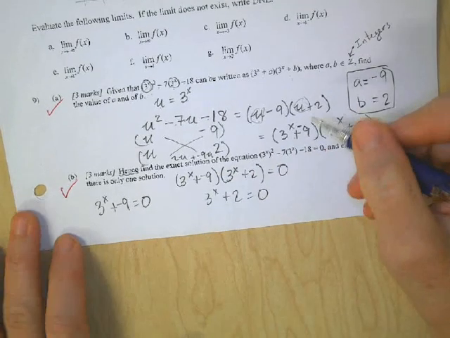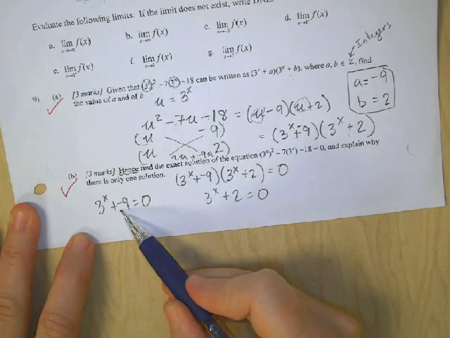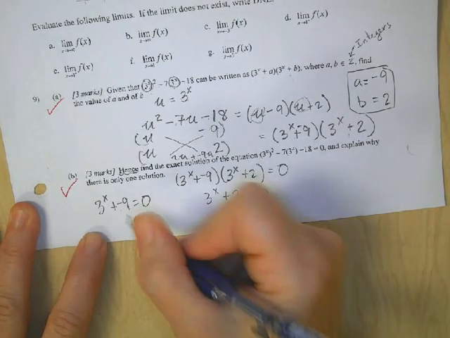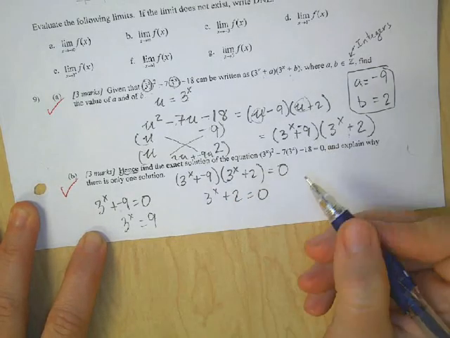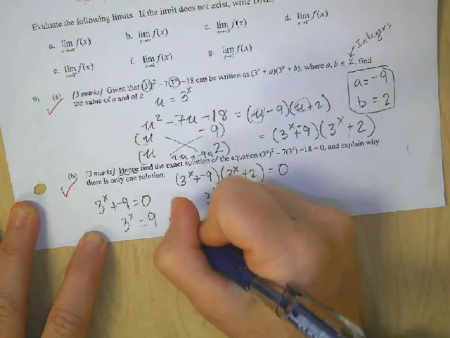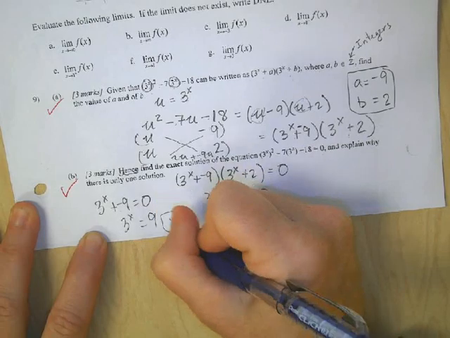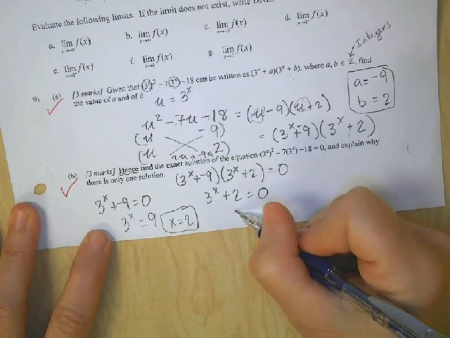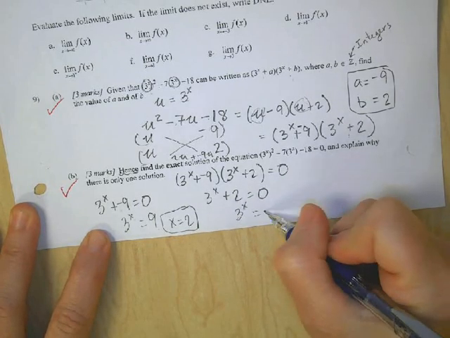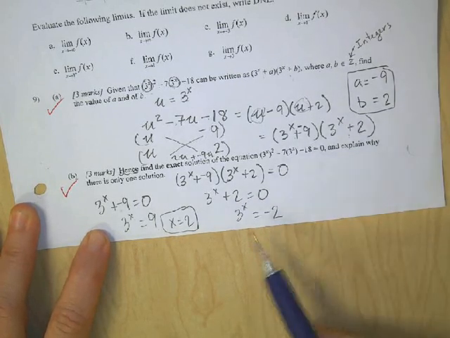Okay, so let's see. If I try and solve this, I move 9 to the other side, so I get 3 to the x equals 9. 3 to what power equals 9? Oh my gosh, what could that be? How about x equals 2? Hopefully you can just do that in your head. 3 squared equals 9. And then this one, I'm going to minus my 2, and I have 3 to the x equals negative 2.